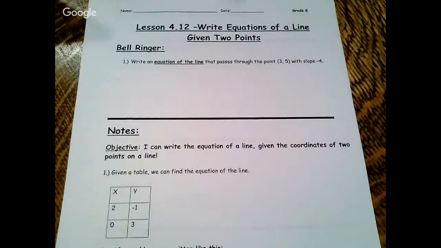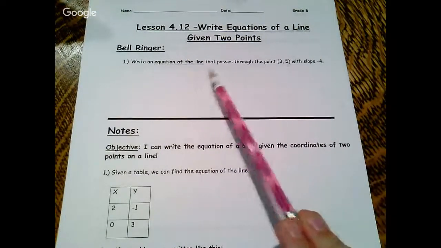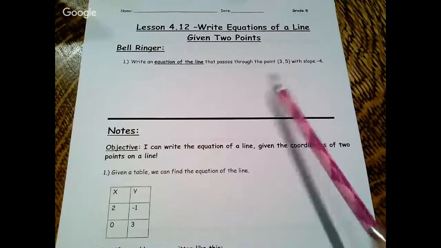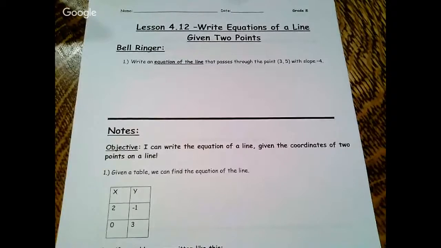Welcome to lesson 4.12, write equations of a line given 2 points. So remember, yesterday what we did is we wrote the equation of a line when we were given the slope and a point. But now they're not going to give us the slope, they're just going to give us 2 points to work off of. Okay, so it's going to be similar, but a tad different.